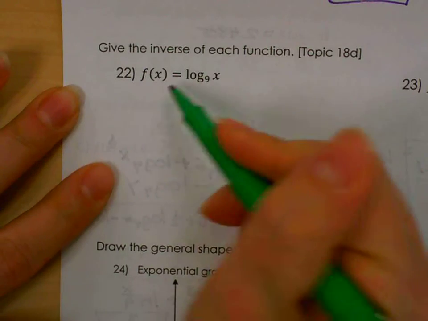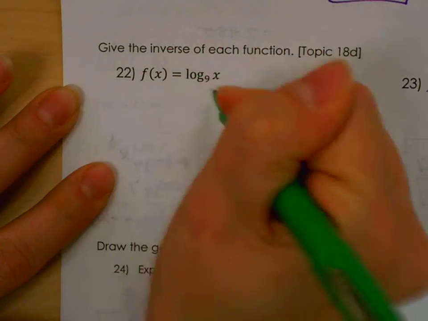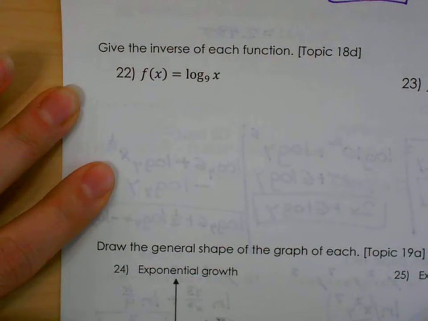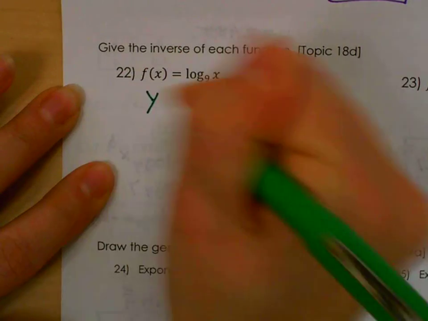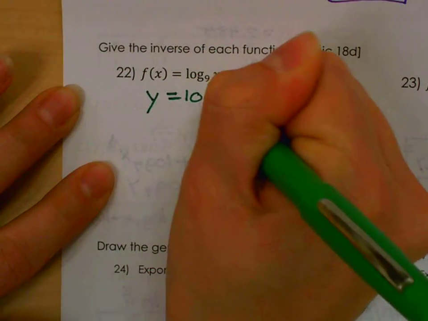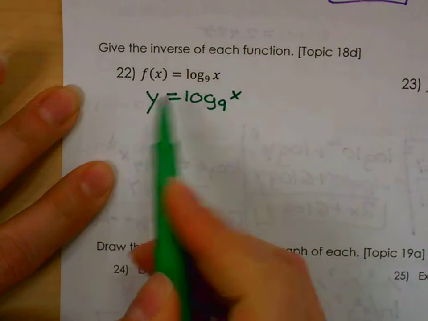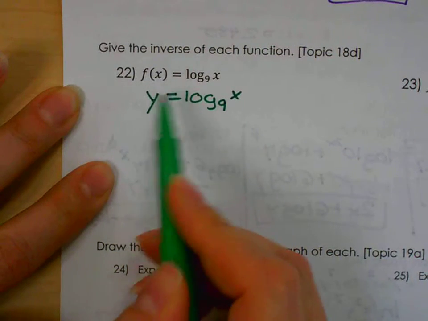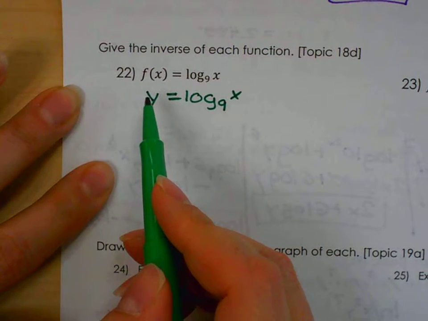So my first step is perhaps to see the y and the x here, because we have to switch x's and y's for inverses. So f of x is the same thing as saying y. So sometimes it helps just to write it so that you can see the y. So I haven't changed anything right now. This is f of x, which is the same thing as y.